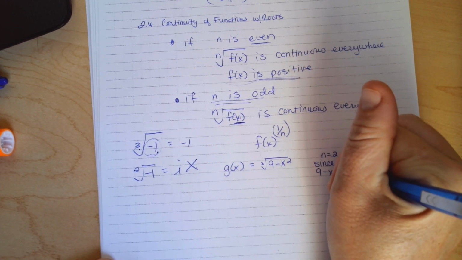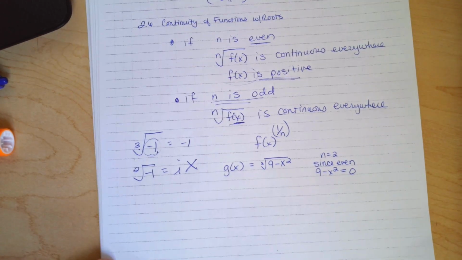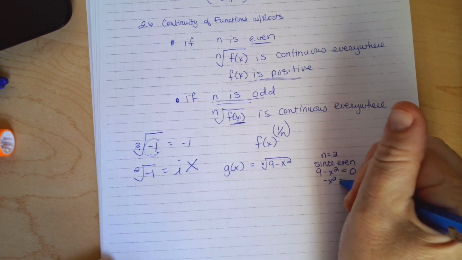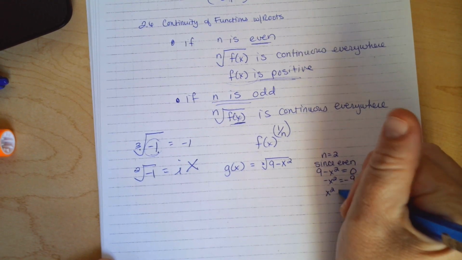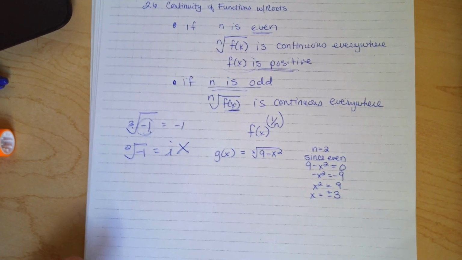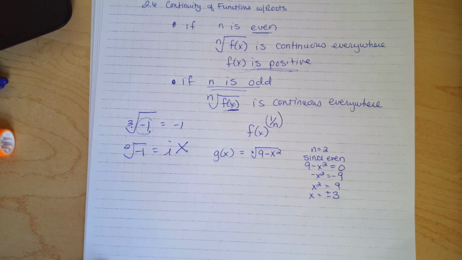Since it's even, we can't have 9 minus x squared be negative, so we need to find out when it equals 0. Solving this, we end up with x squared equals 9, so this happens when x equals plus or minus 3. A 0 is fine, but what we don't want is a negative number.